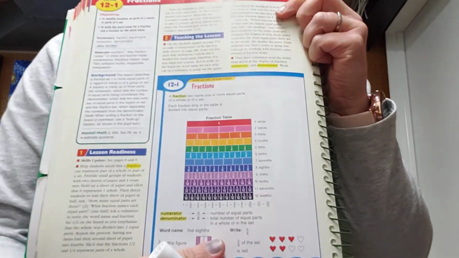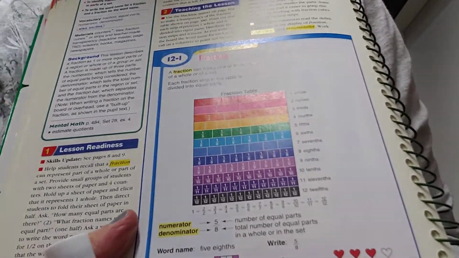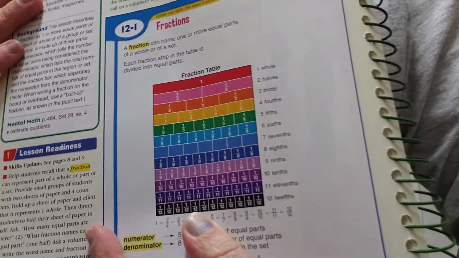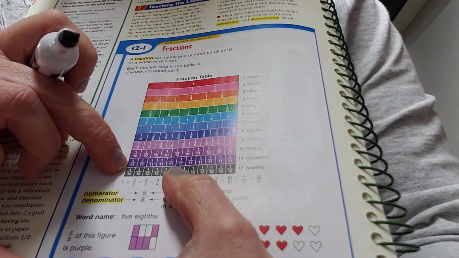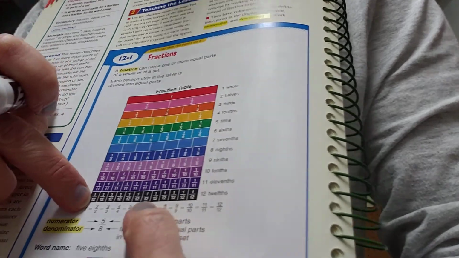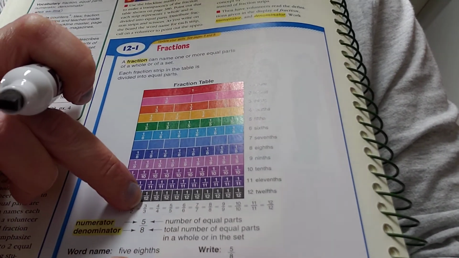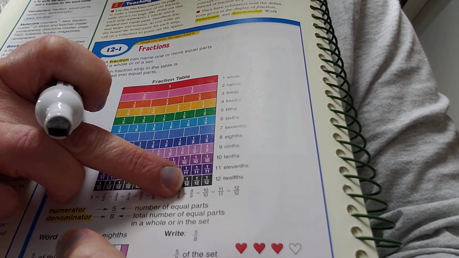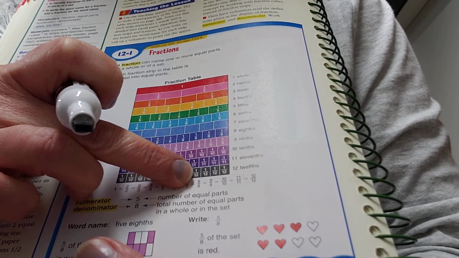Okay, so here are the fraction bars. Our problem we just had in our math workbook was 10/12. So you go down and you find the 12ths, which are the very bottom ones, and you had 10 out of them. So you count over 10. 1, 2, 3, 4, 5, 6, 7, 8, 9, 10. So you have all these 10 out of the 12.